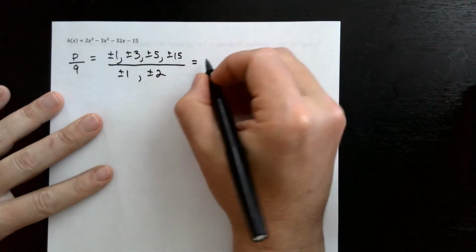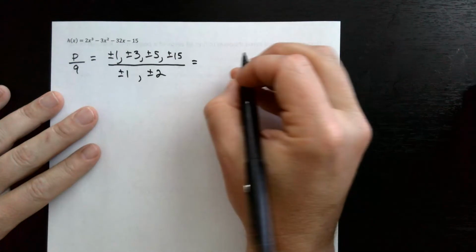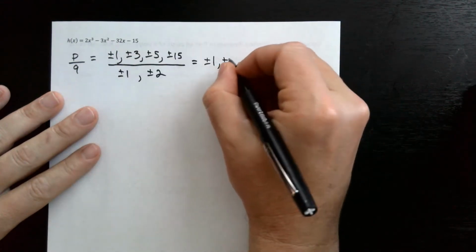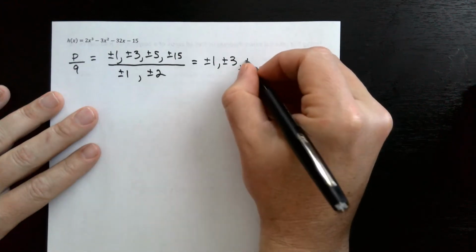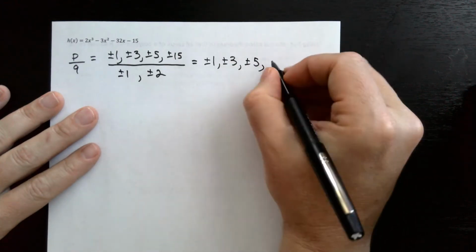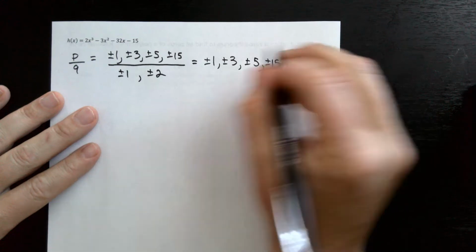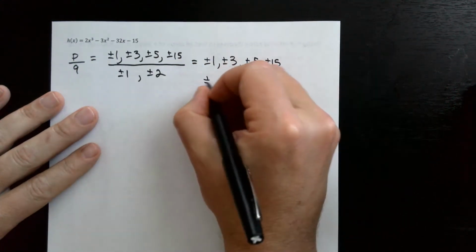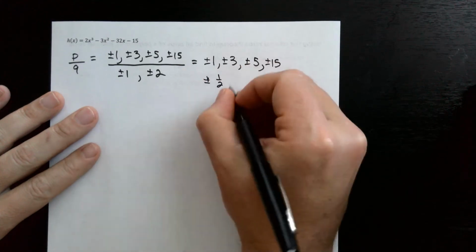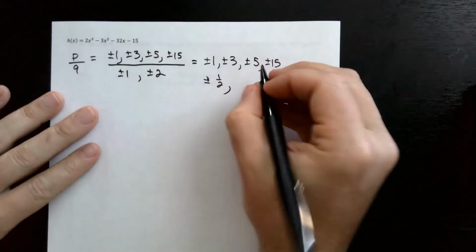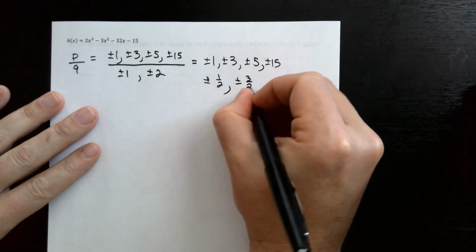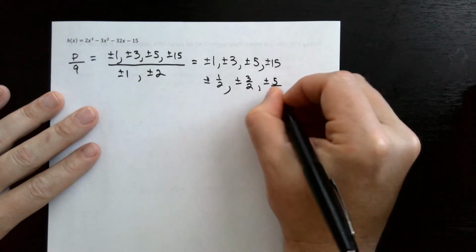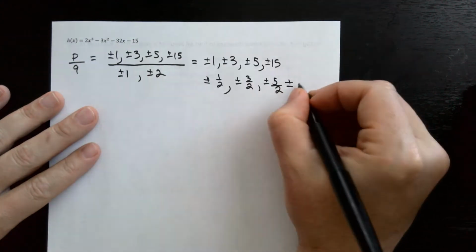If you take all the divisions here, you get plus or minus 1, plus or minus 3, plus or minus 5, plus or minus 15, and then do the 2. So you also get plus or minus 1/2, plus or minus 3/2, plus or minus 5/2, and plus or minus 15/2.